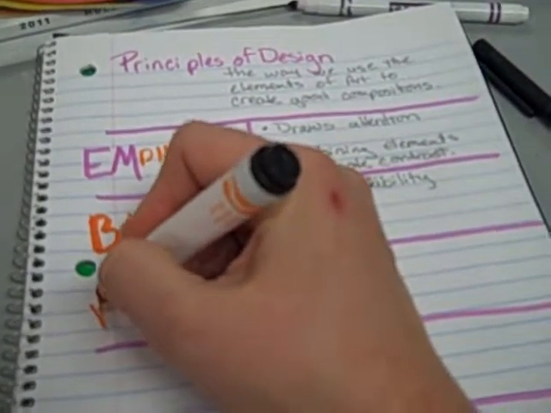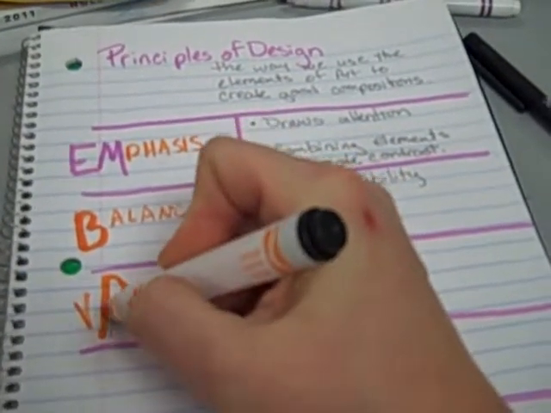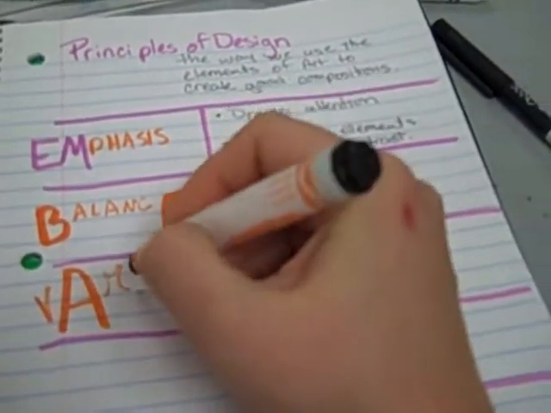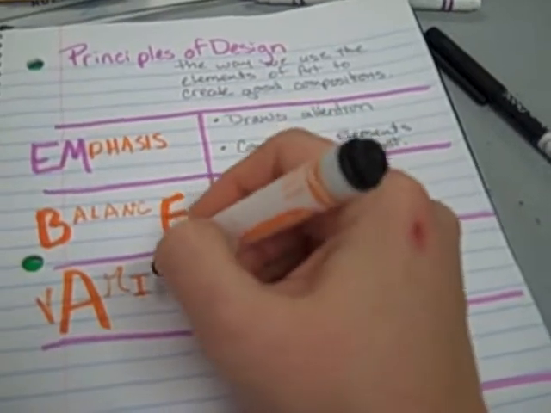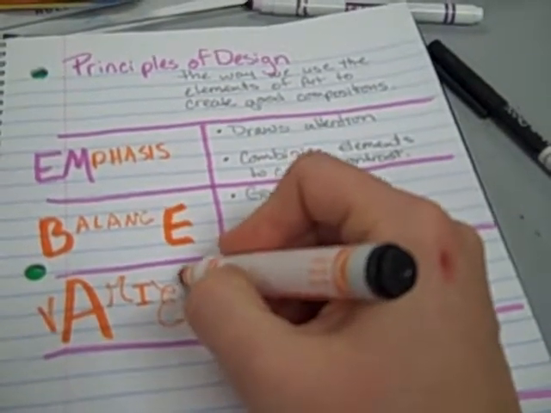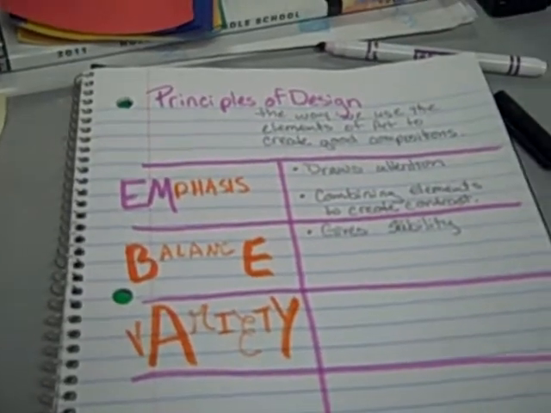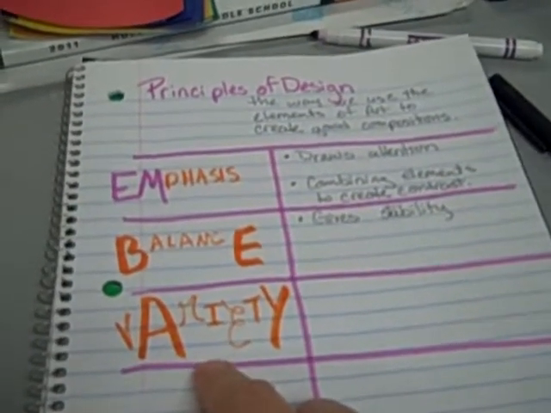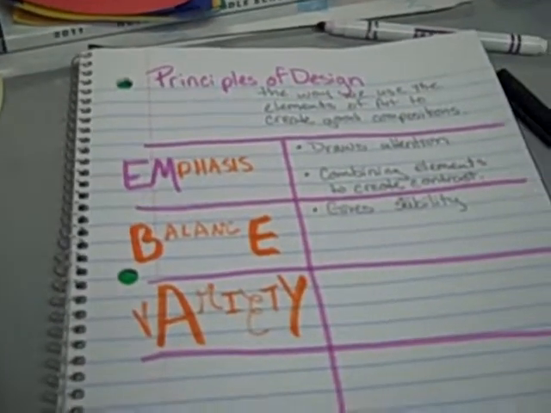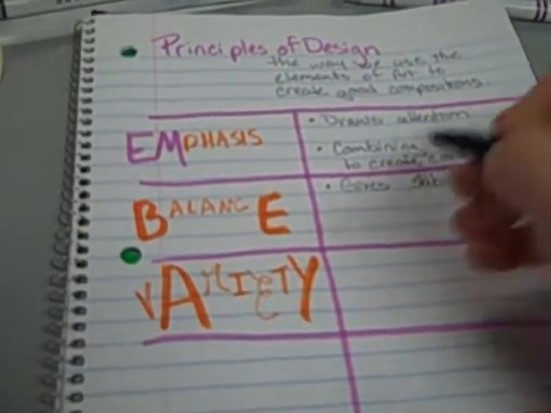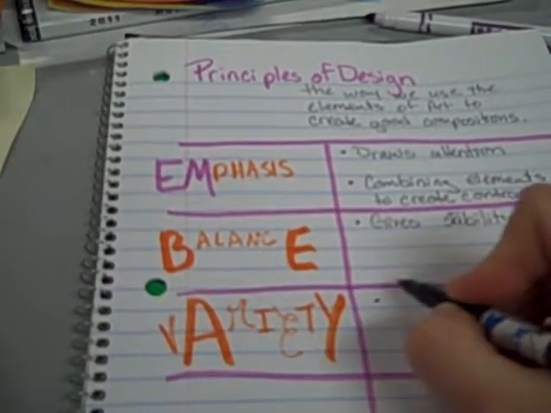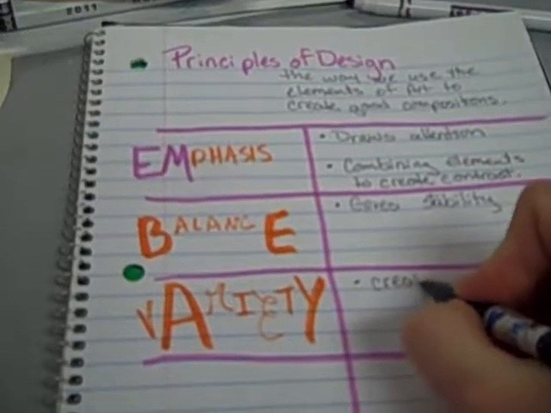The third is called variety. This one's fun to write. Variety means exactly the way I've drawn the word. Variety is creating interest.